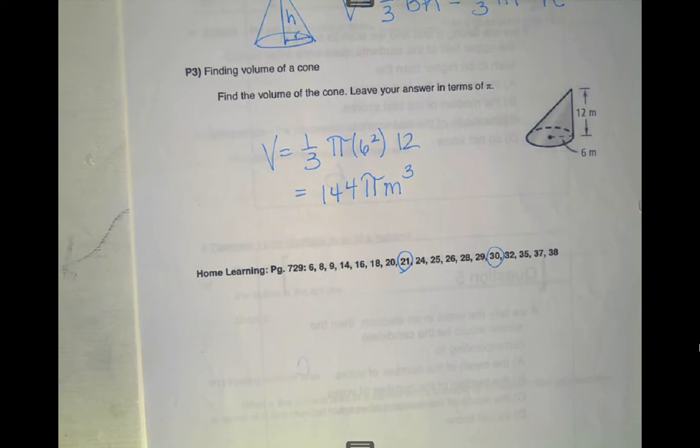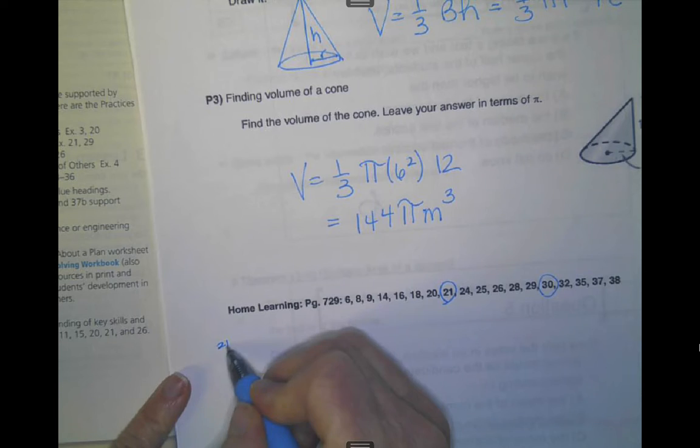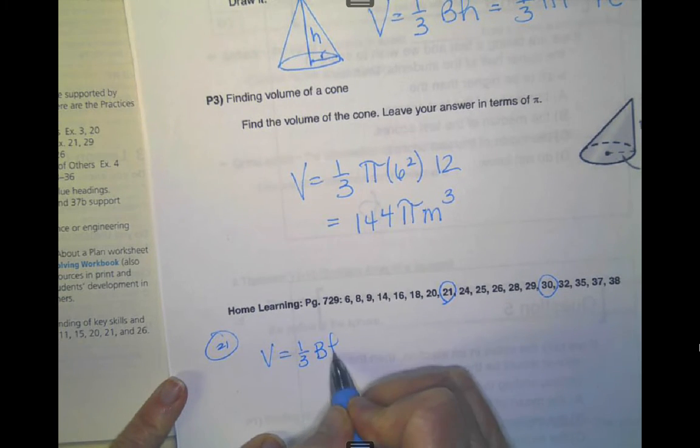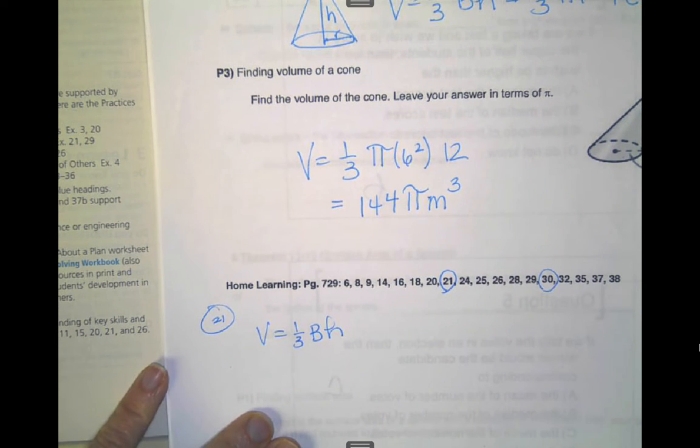All right, we're going to look at 21 and 30. So 21, it says suppose the height of a pyramid is halved. So we take half of the height of the pyramid. How does this affect the volume? So in 21, if you recall, this is the volume of the pyramid.